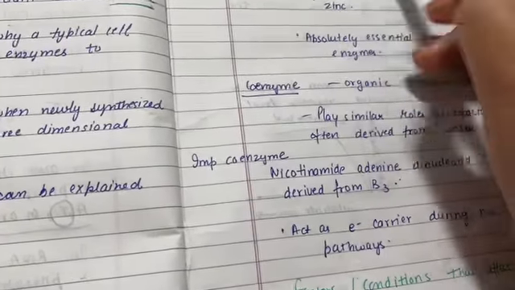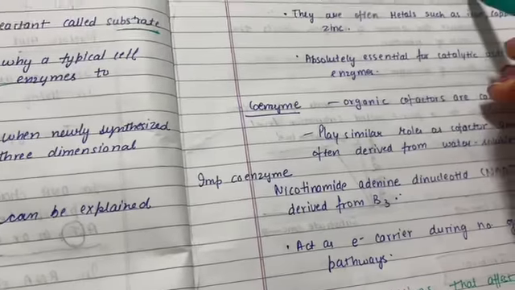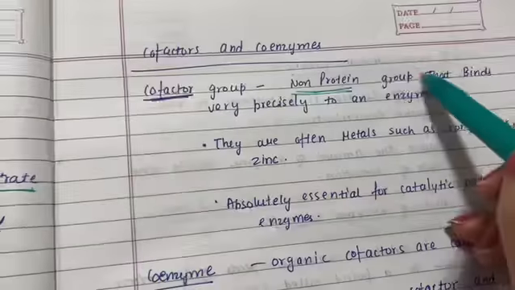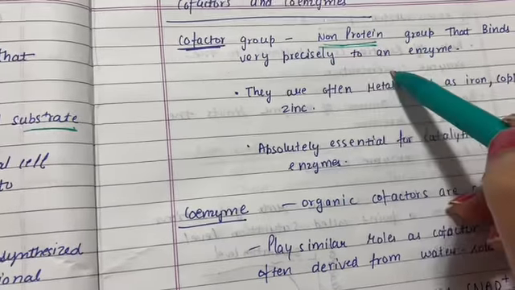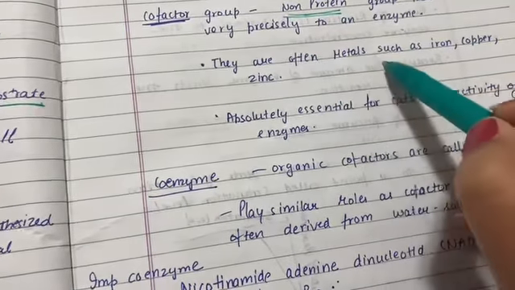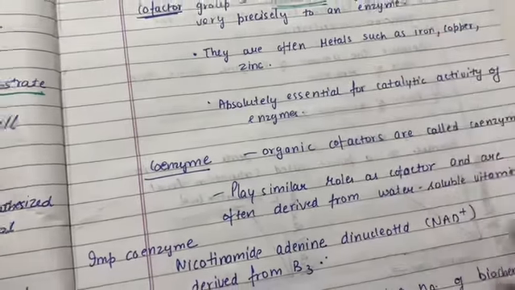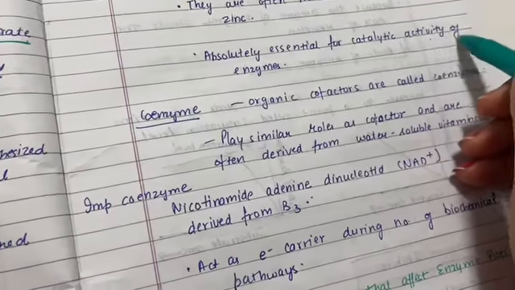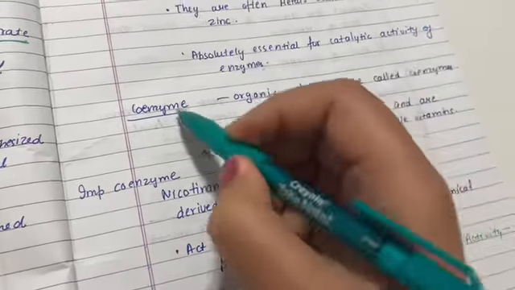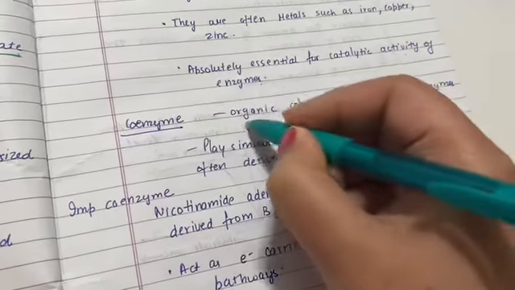So now, what are cofactors and coenzymes? Cofactors are non-protein groups that bind very precisely to an enzyme. They are often metals such as iron, copper, and zinc. They are absolutely essential for the catalytic activity of an enzyme. What are coenzymes? They are organic cofactors.